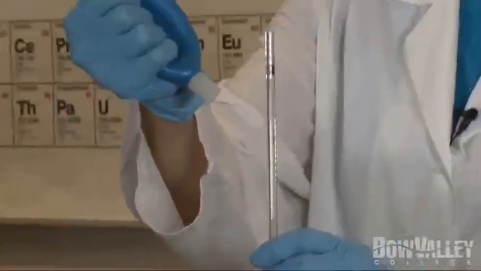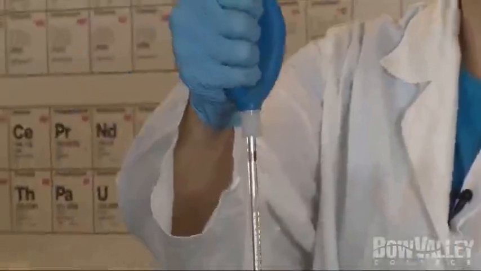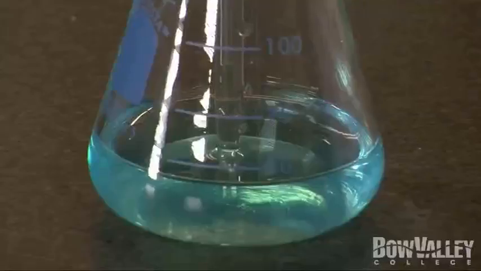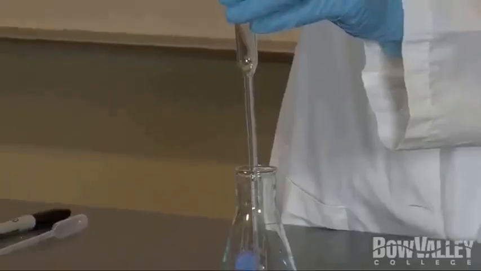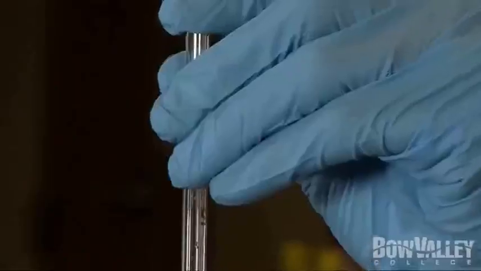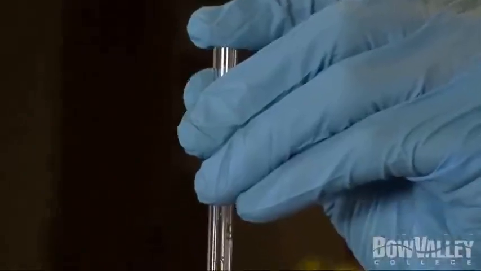Squeeze the pipette bulb, then securely place it over the end of the pipette. Slowly release your grip on the bulb and allow the liquid to rise up the pipette. You should allow the liquid to rise above the line marked on the pipette, but stop before the liquid level reaches the bulb. Remove the bulb and quickly cover the end with your index finger, creating a seal.